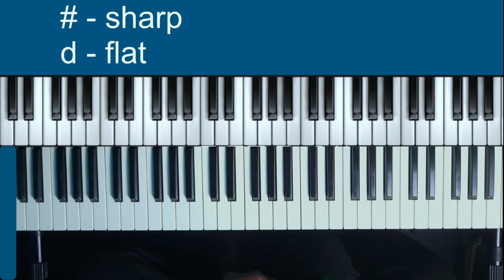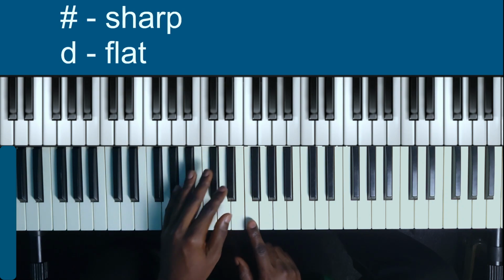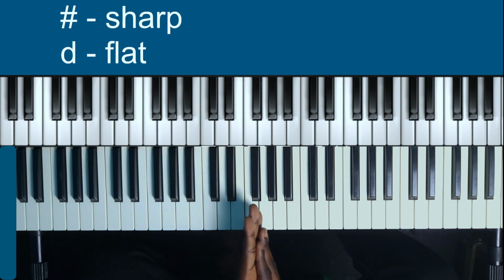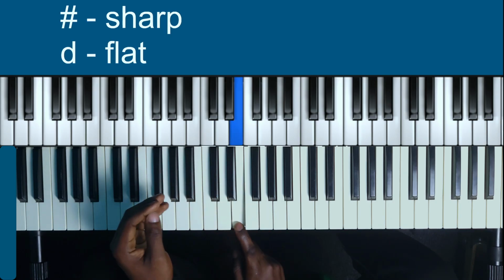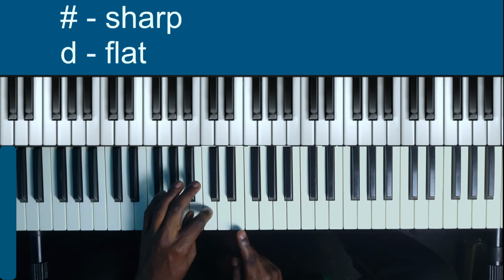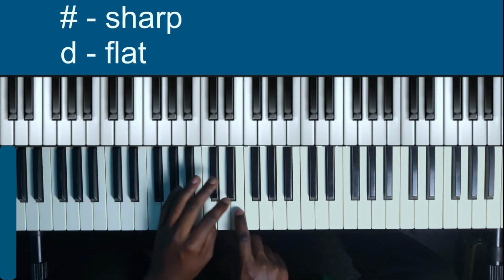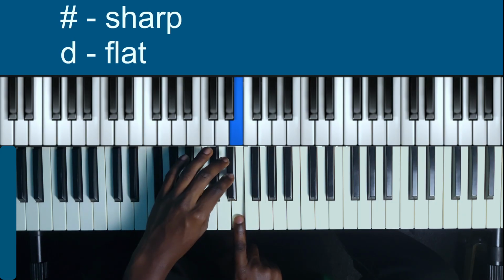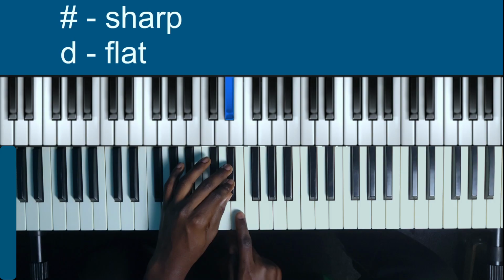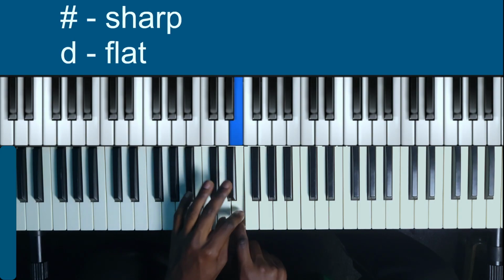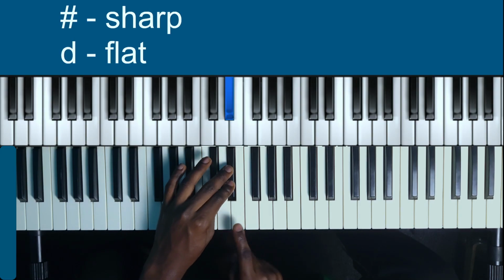Now how about the flat? The flat is just the reverse of the sharp rule. For the flat, you have to move one step backwards. Remember, for the sharp, we have been moving one step forward. For the flat, one step backwards. Therefore, for instance, if I'm at E, remember two black keys, the first one is C, from C, D, E, this is our E. From E, if I move one step backwards and I go to this black note, this black key becomes E flat. When I'm at E and I move one step backwards, this black note becomes E flat.